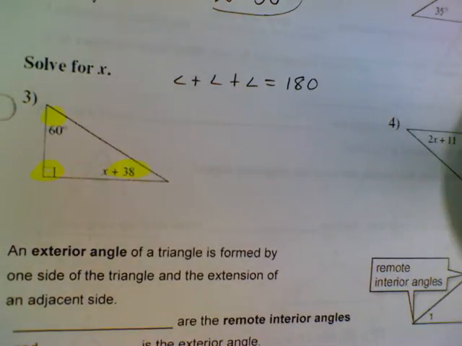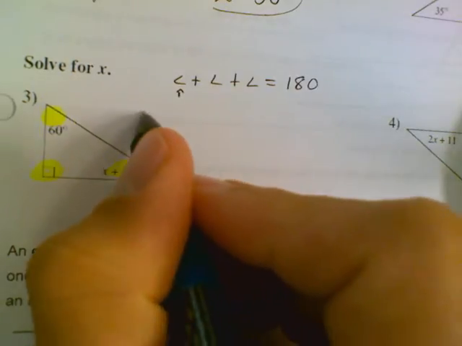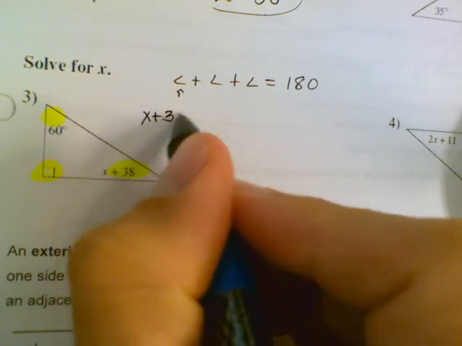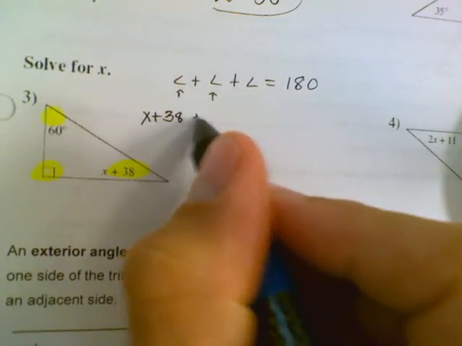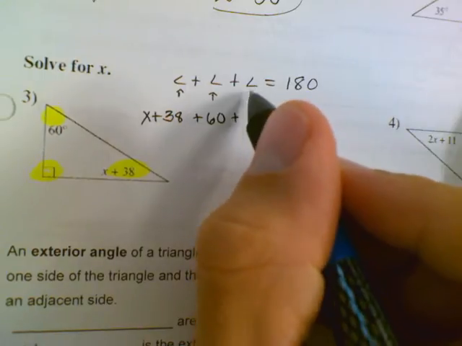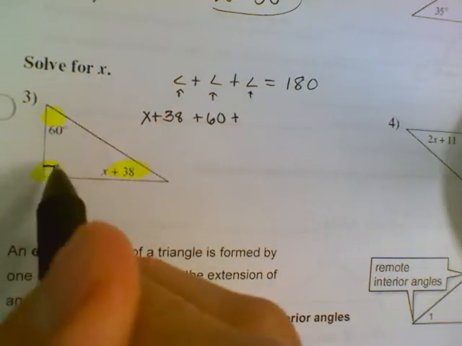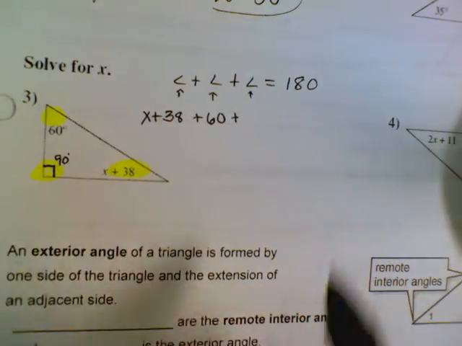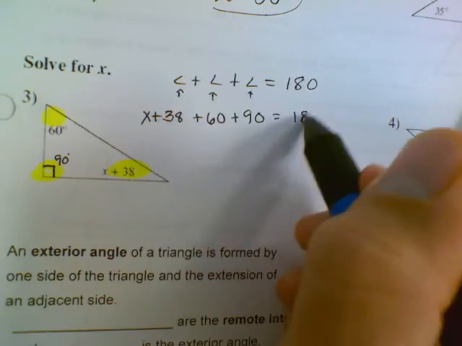So for this first substitution, I'm going to put in x plus 38 in there. For the next angle, I'm going to put in 60. And for the next angle, what do I need to put in? Well, this little box tells us that that is 90 degrees, so those of you who said 90, you're absolutely right. You'll put 90 in there.